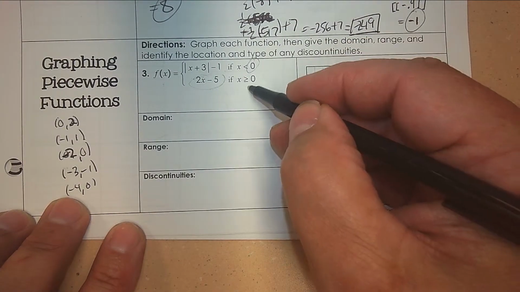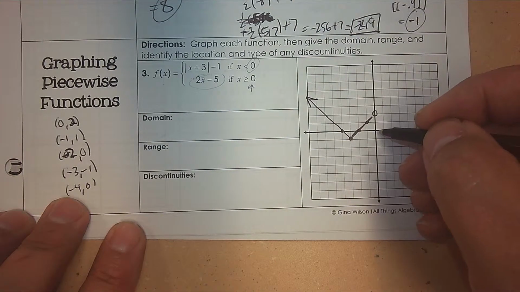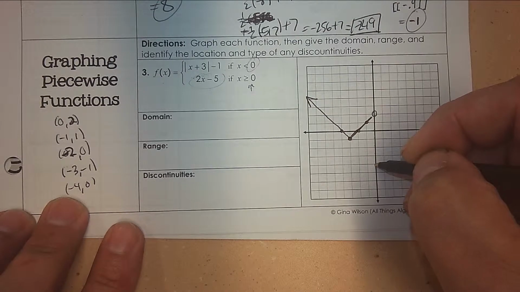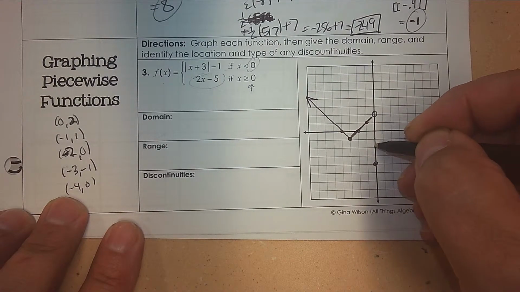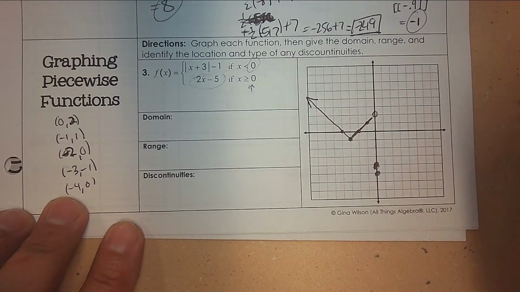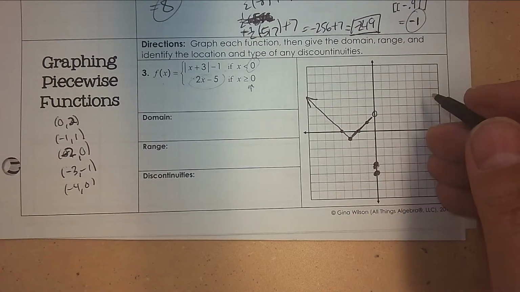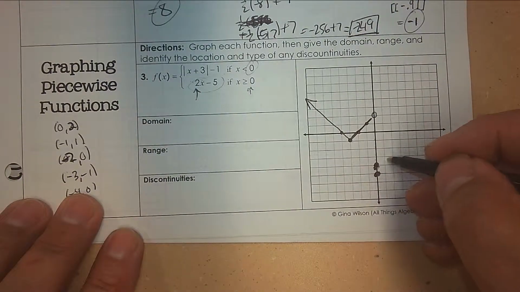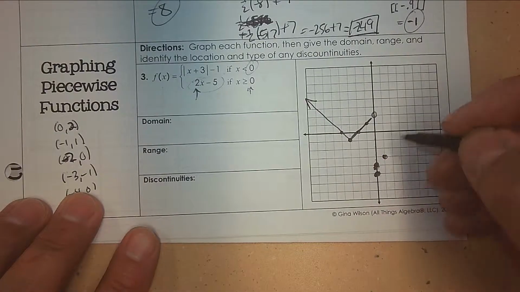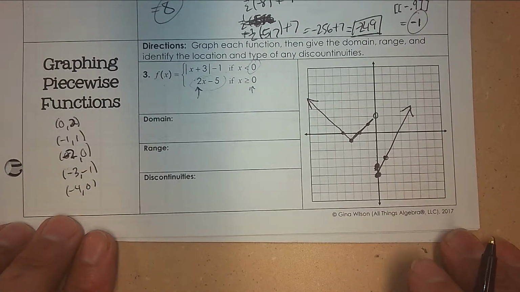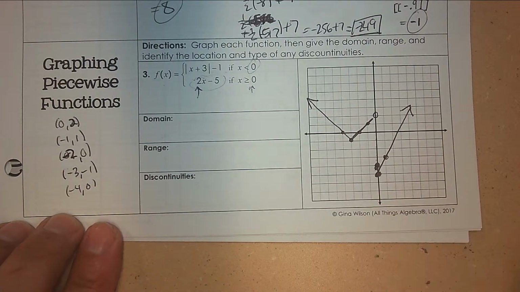So plug in 0 and you get -5. It's a point. So 1, 2, 3, 4, 5 down here, -5. And the slope: up 2 and to the right 1. That's it. And you've drawn the piecewise.